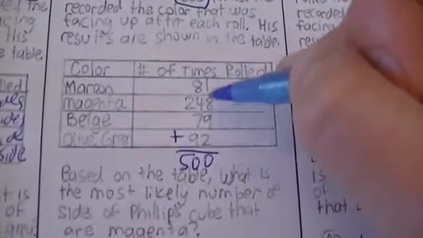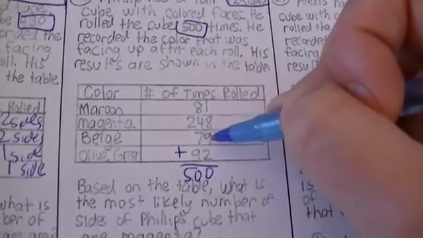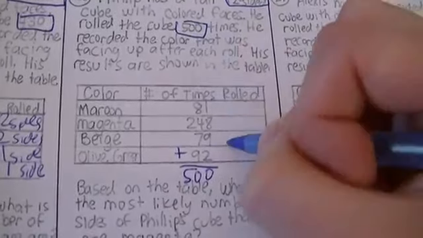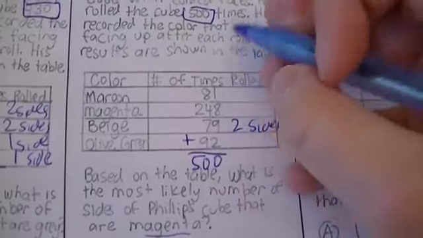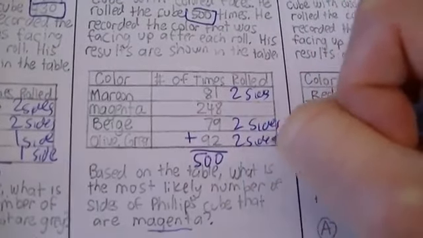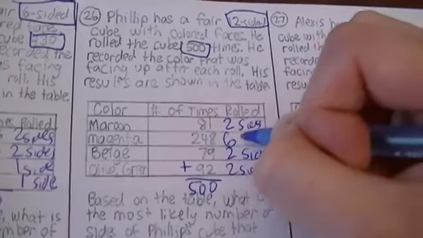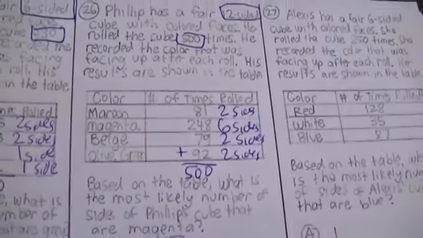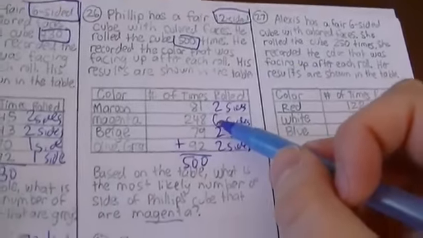So I know one side would have 42 lands. So let me see here. I don't see 42 lands, but I see that, well, 79 is close to double of 42, so I know this is 2 sides. Oh, there we go. There's double, about 2 sides. This one's pretty close, 2 sides. So I have 2, 4, 6 sides. There's 12 sides, so this leaves that. Okay. So that would have about 6 sides that are magenta.